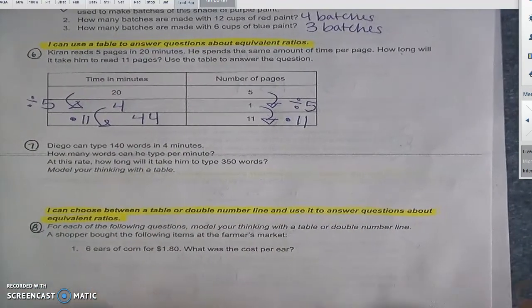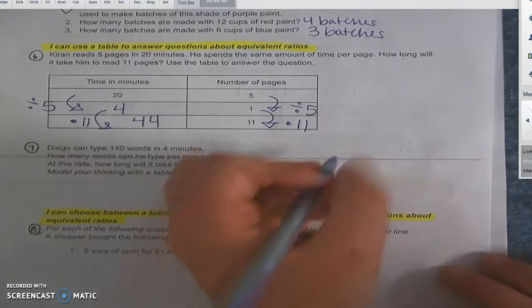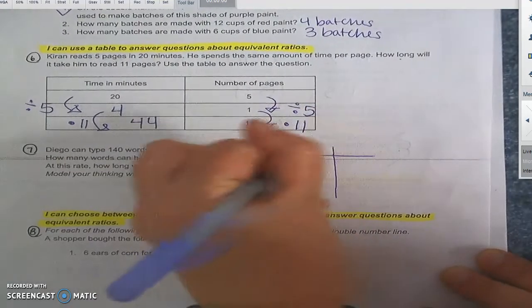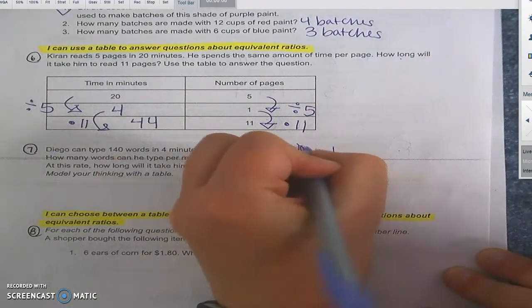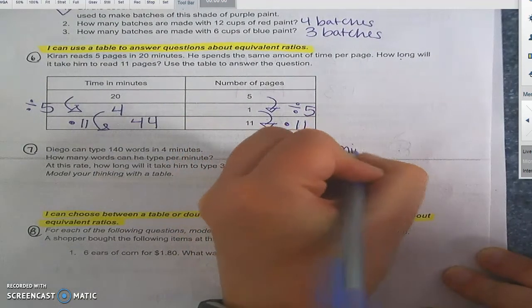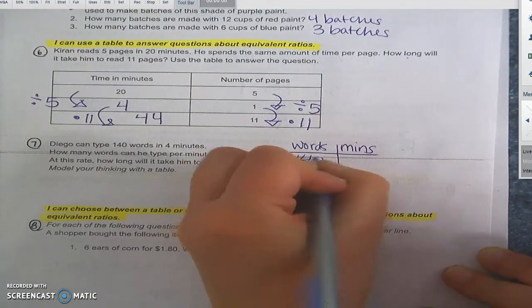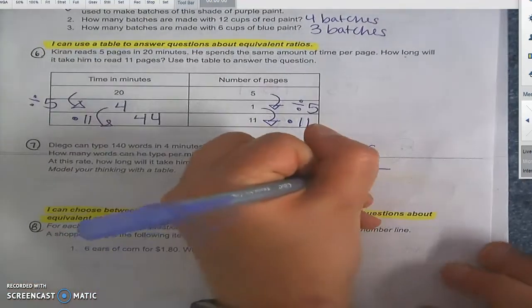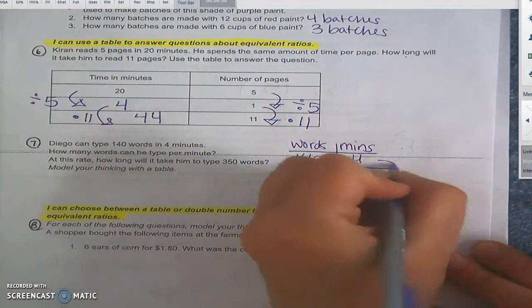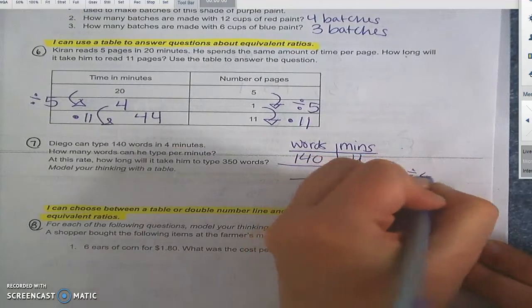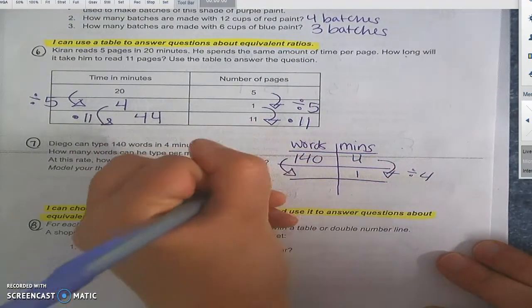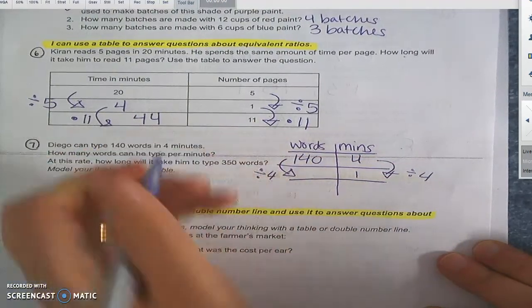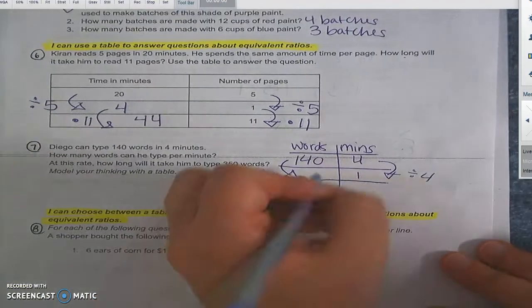Diego can type 140 words in 4 minutes. How many words can he type per minute? And I'm going to make a table. So this is words and minutes. 140 in 4 minutes, and I want to know how many words per minute, or how many words in 1 minute. So 4 divided by 4 is going to give me 1. 140 divided by 4 is going to give me my answer, which is 35.